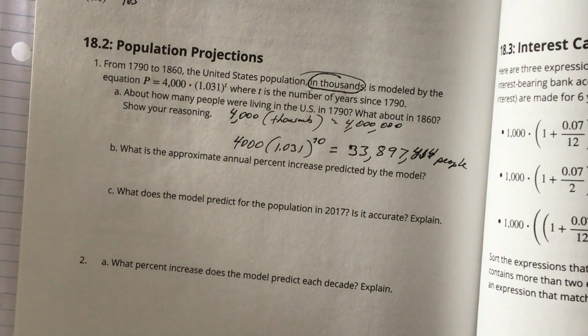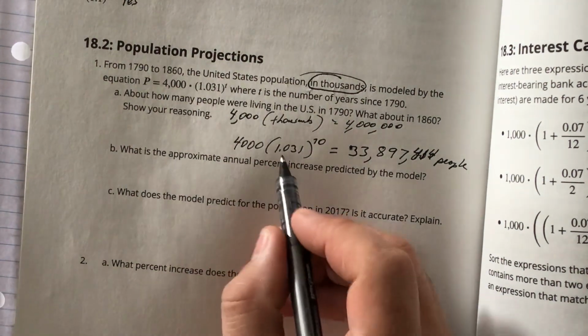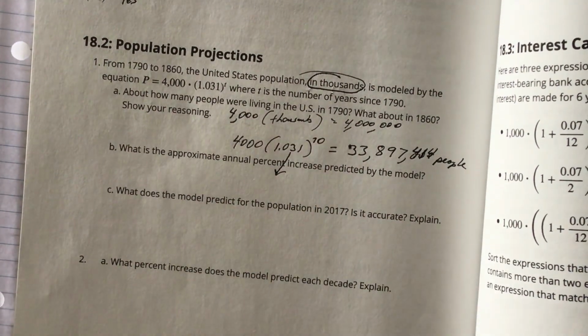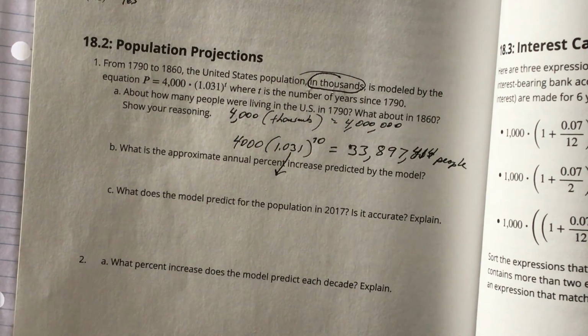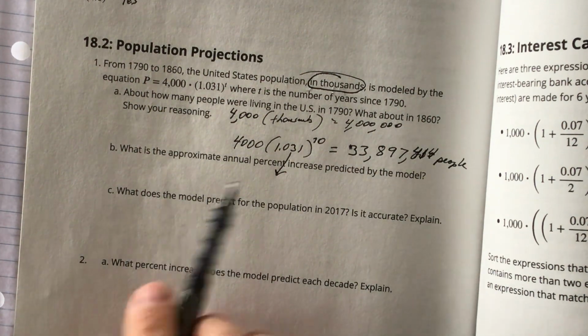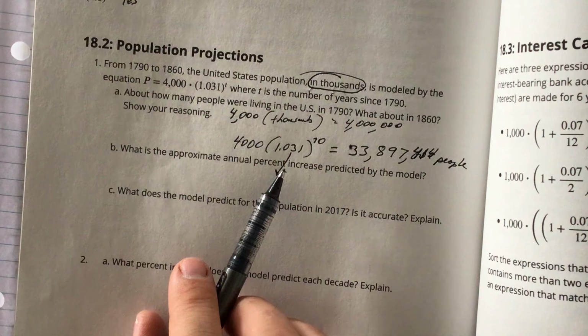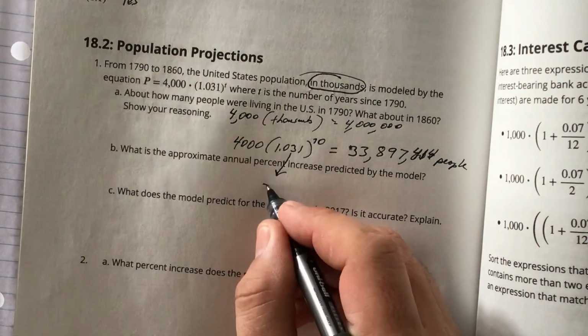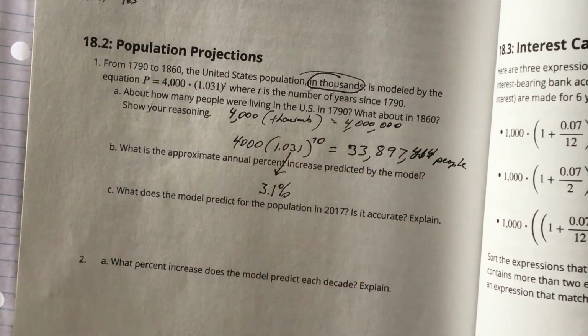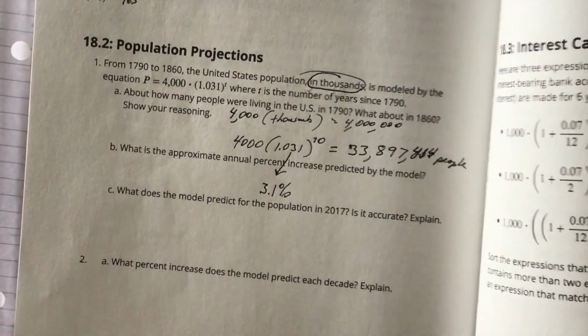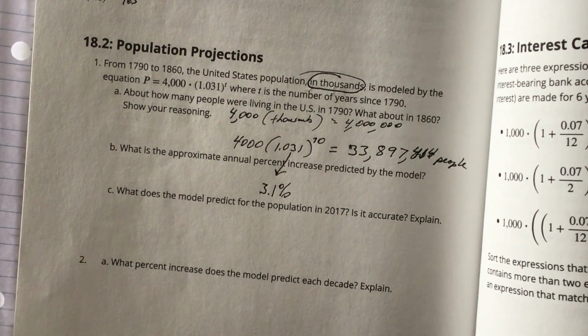What is the approximate annual percent increase predicted by the model? Well, what percent is shown in our parentheses there? What percent is this? 103.1%. Right, make it a decimal, add it to 1 like we've done. Oh, I forgot to minus 1. Yes, you did. 3.1% increase.